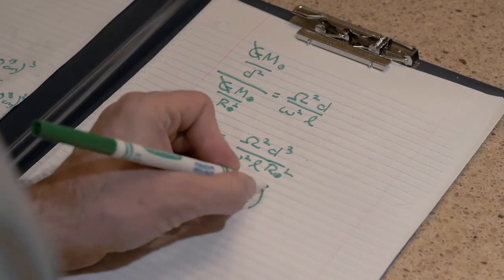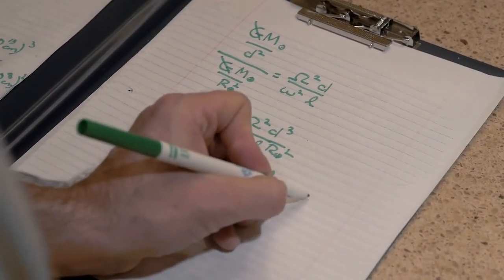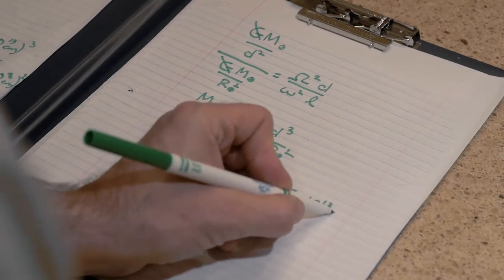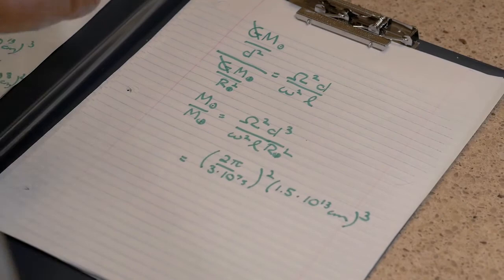Now the distance between the Earth and the sun is 150 million kilometers. So I'm going to write that in centimeters because the length of our swing is also going to be in centimeters. So that's 1.5 times 10 to the 13 centimeters. And that gets multiplied by itself 3 times. So that's going to be a really big number.